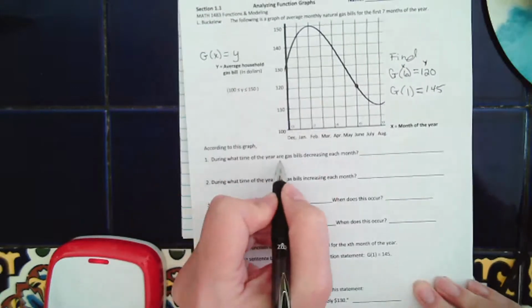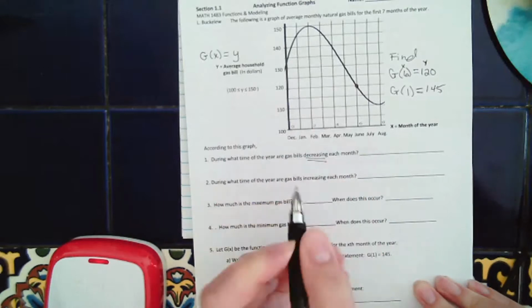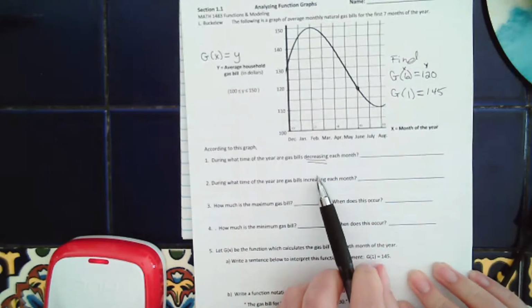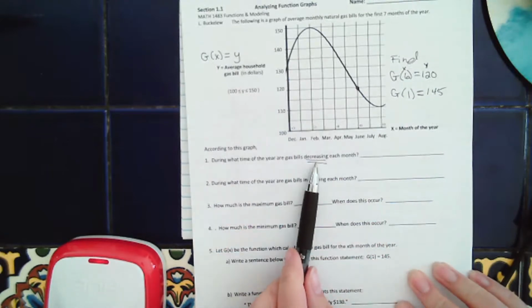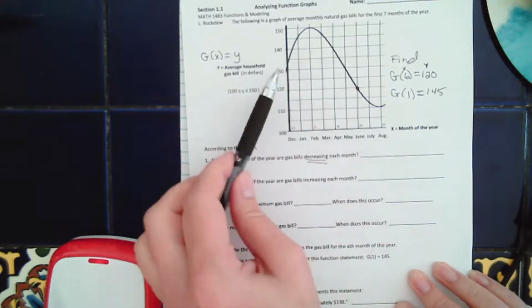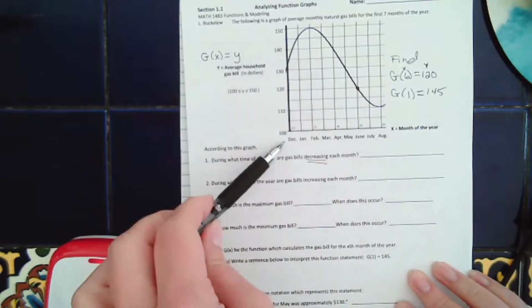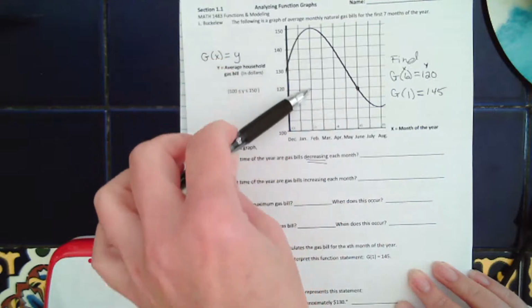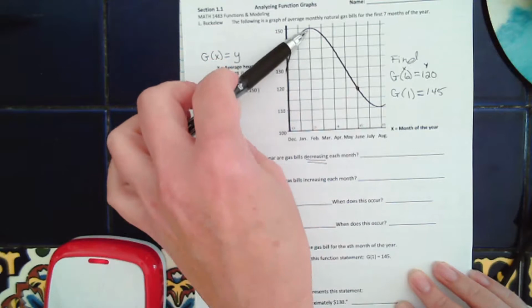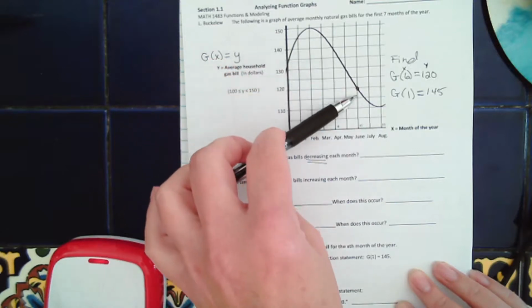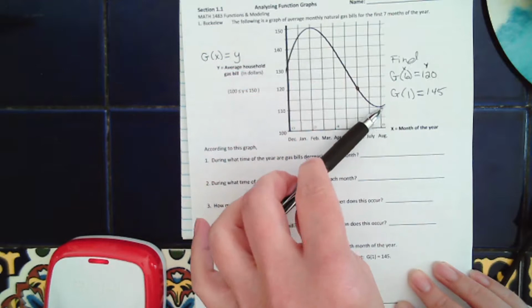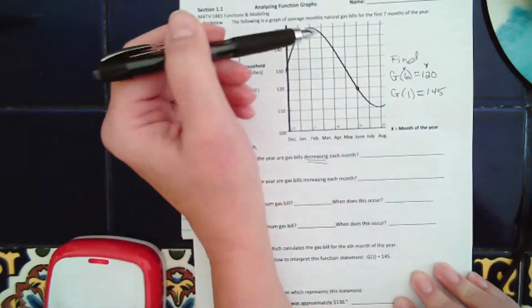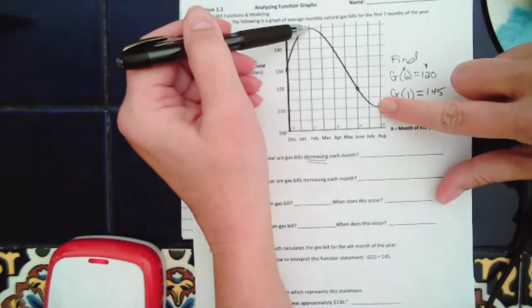When we talk about what time of the year gas bills are decreasing each month, anytime we talk about how a function that's graphed like this is increasing or decreasing or changing, of course, we're not talking about a single value. We're talking about a whole section of the graph. So as you travel across the graph, as you move through the year, December to January, gas prices are still going up. It looks like it hits its peak gas bill in February, and then it begins to drop a little bit through spring and summer and all the way down. And for some reason in August, the gas bill starts to go up again. Maybe it's so hot that people are taking a bunch of showers and running their hot water. I don't know. But from this point to this point, it's falling.